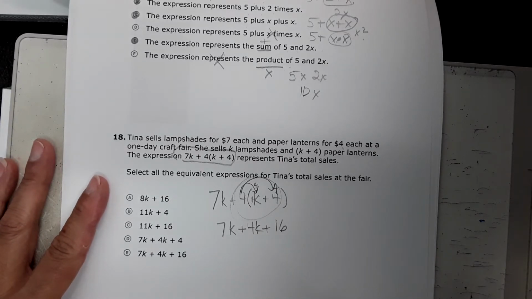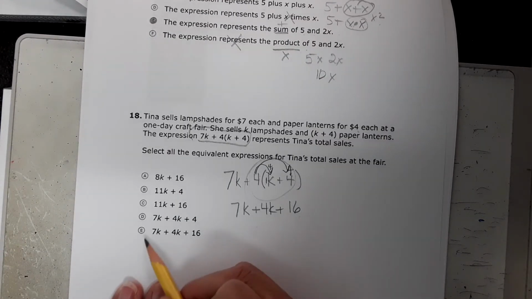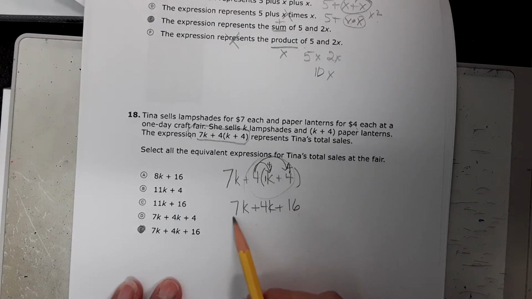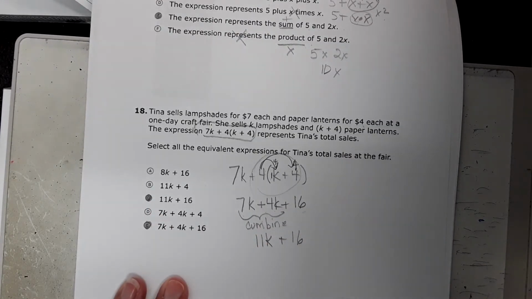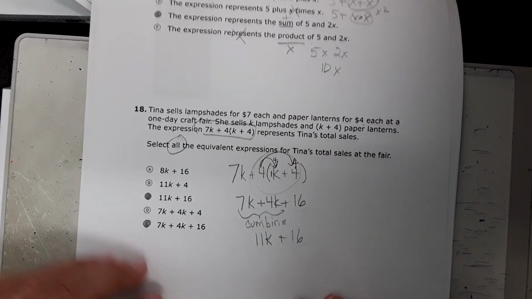All right, so right now I'm going to see if I have anything that matches that. It looks like right now I have E matches that. But we're not done, because I also noticed that I can combine my K's. K's can only be combined with K's, and numbers or constants can only be added with other numbers. So 7 plus 4 is 11 K's plus 16, and it looks like we have one other expression that's equivalent. This was a select all problem, so I knew I had more than one answer. So the answer is C and E.